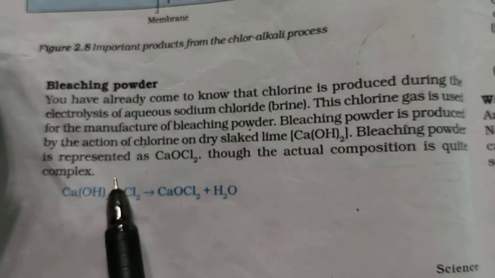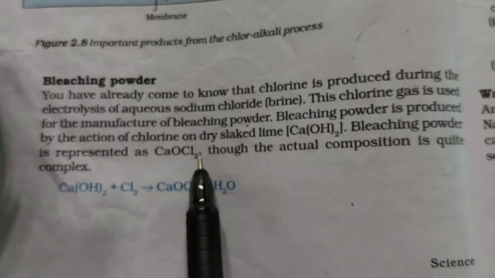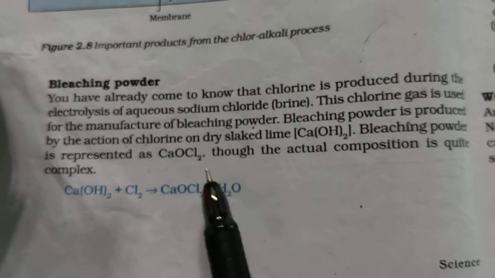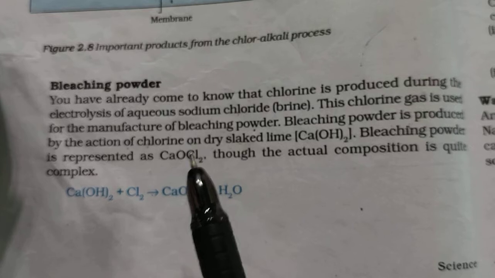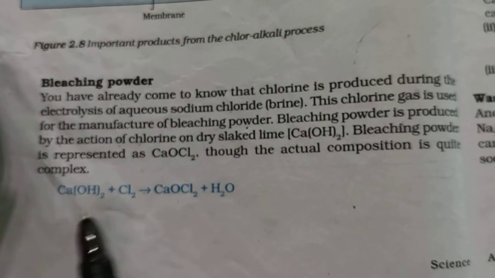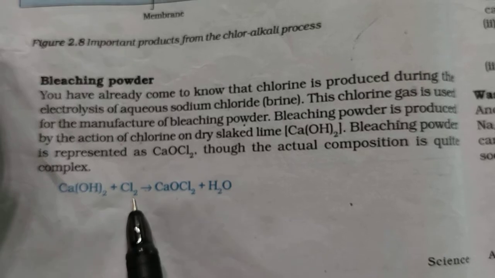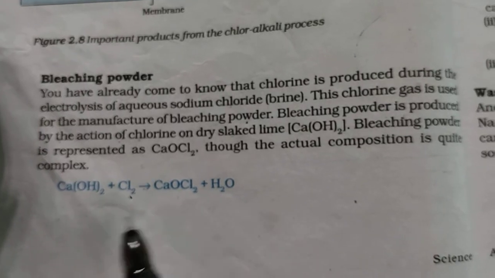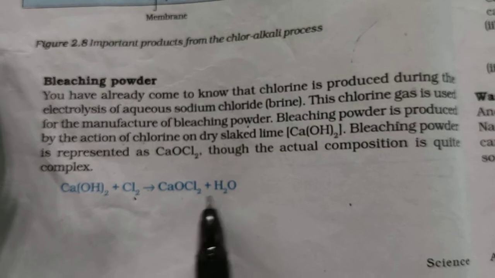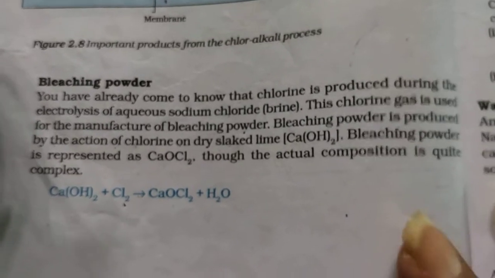Bleaching powder is represented as CaOCl2, that is calcium hypochlorite, though the actual composition is quite complex. Calcium hydroxide, whenever it reacts with chlorine gas produced in the chloro-alkali process, will form calcium hypochlorite, or bleaching powder, as well as water.